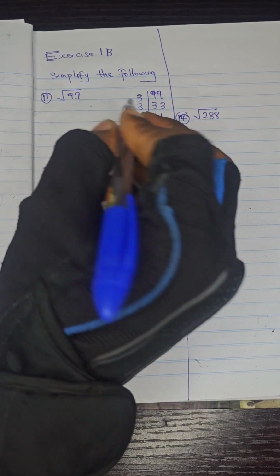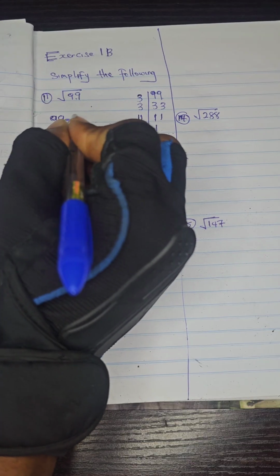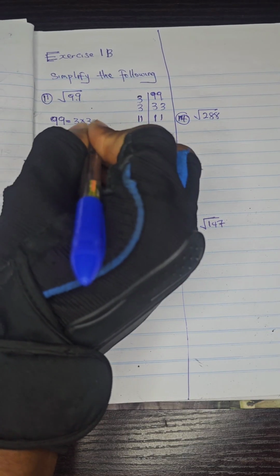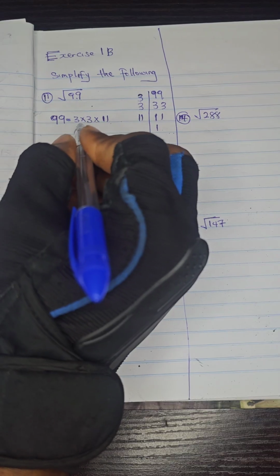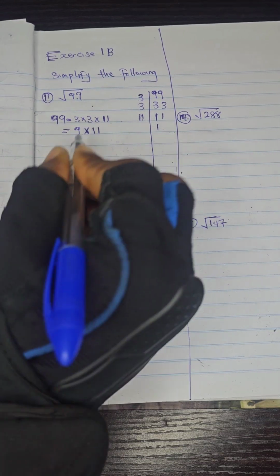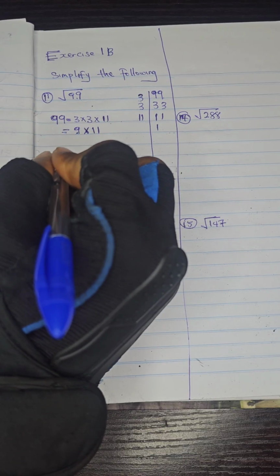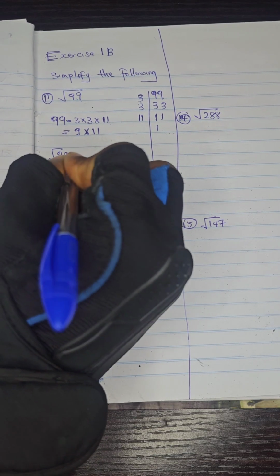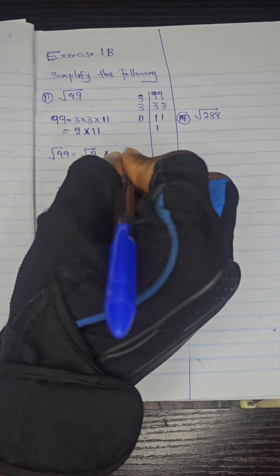So here now, what makes up 99 is 3 times 3 times 11. And we all know that 3 times 3 is 9, so it is equal to 9 times 11. Now 9 is a perfect square. So this is our target. We can now say the square root of 99 is the same thing as the square root of 9 times the square root of 11.